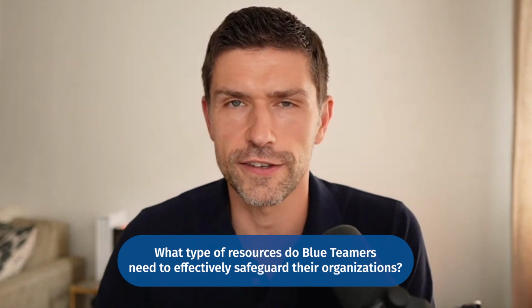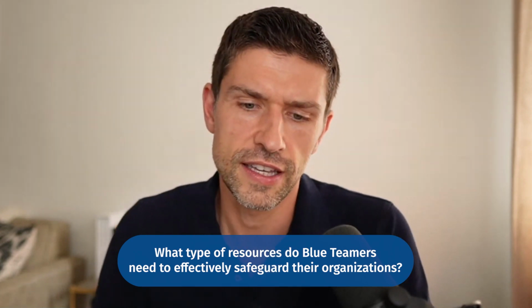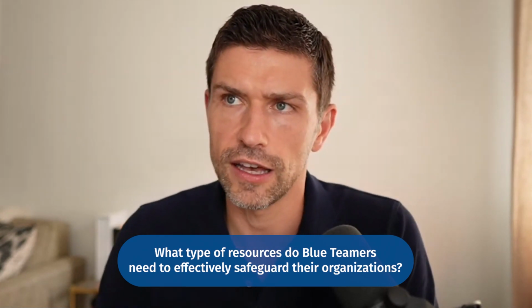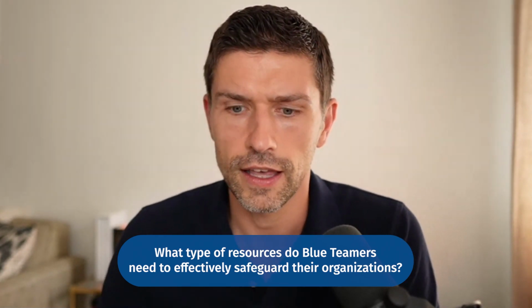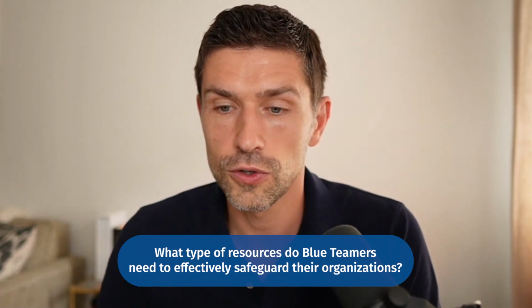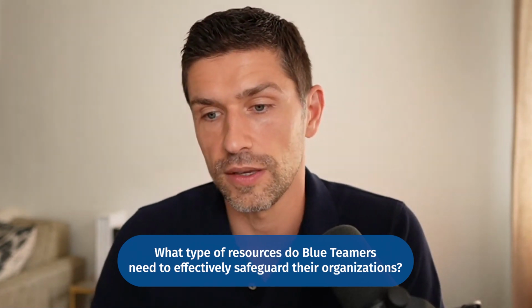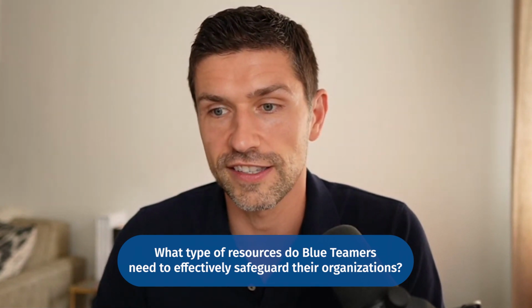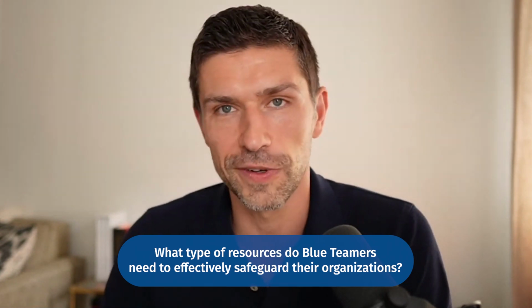MITRE's got a bunch of stuff. There's a lot of free kind of threat intelligence databases out there. Maybe we can point at some of that stuff to help people find those sorts of things. The tools and technology piece of it is also really important, and processes. And all of that is a really big discussion.